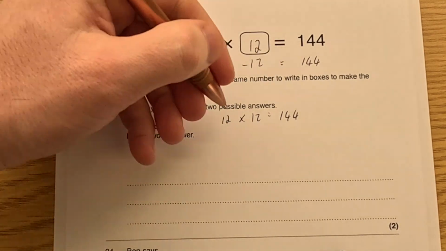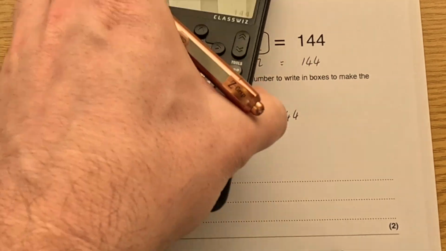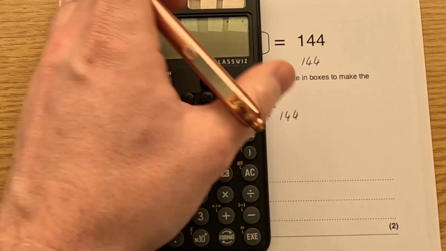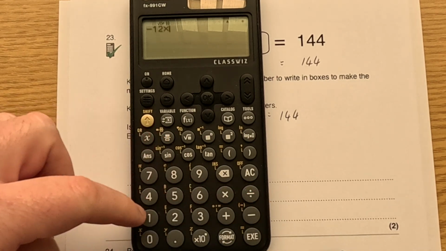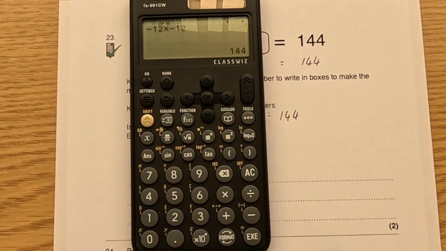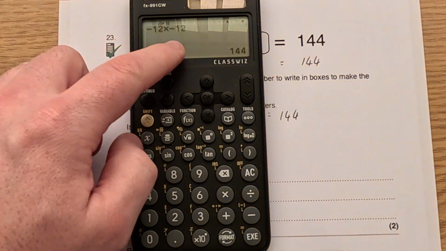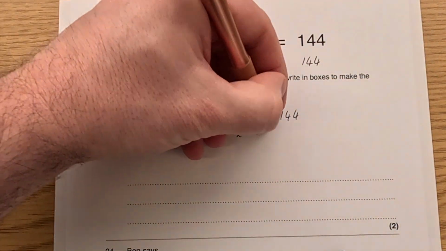We can check it in our calculator. If we type in negative 12 multiplied by negative 12, let's see what we get. Negative 12 multiplied by negative 12 is equal to 144. So if you do negative 12 times negative 12, that's also equal to 144. So Kyle is correct, there are two possible options.